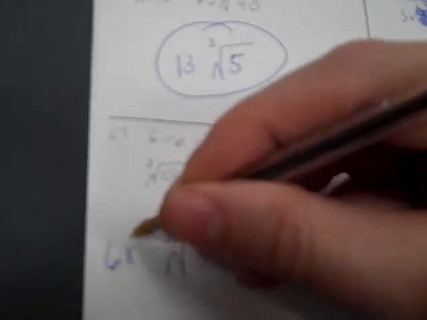So x to the 7th means there's 7 x's, and we want to pair them by 2. So 1, 2, 3. So that's 3 pairs. So we put x to the 3rd outside and x inside. Okay, y to the 5th is 5 y's multiplied together, but we're going to group them by 2's, and that's a y to the 2nd because there's 2 pairs, and then a y left over inside the root.